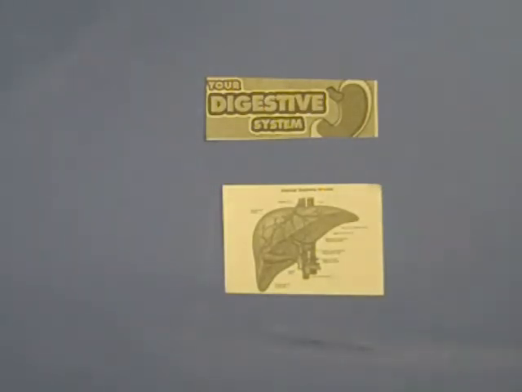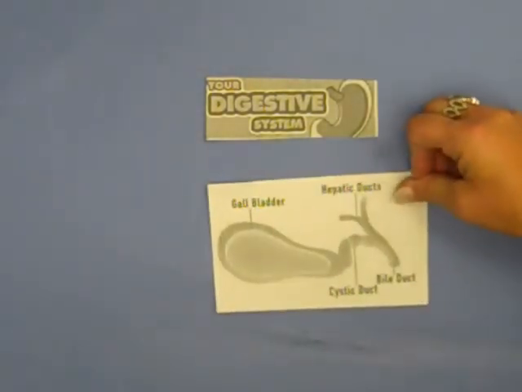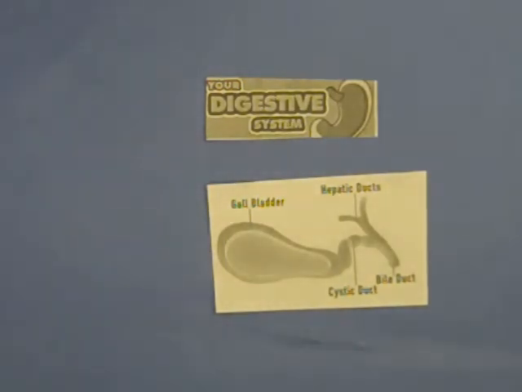The gallbladder. The gallbladder acts as a storage tank for bile. The bile is made in the liver by liver cells and is sent through tiny ducts. I will now trace the path of food through the digestive tract from the mouth to the anus.